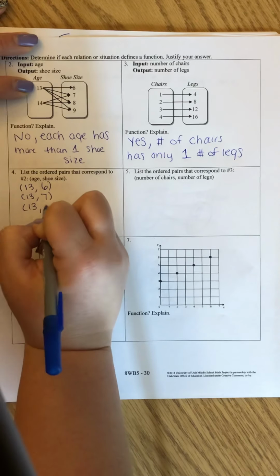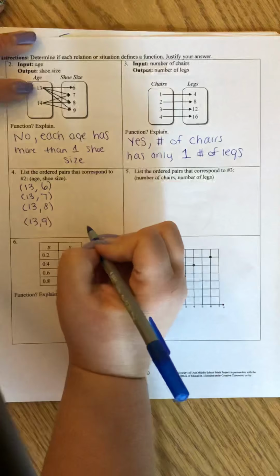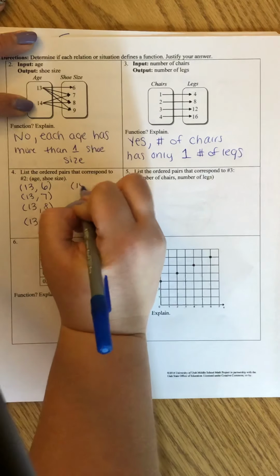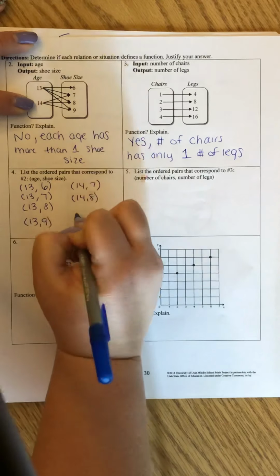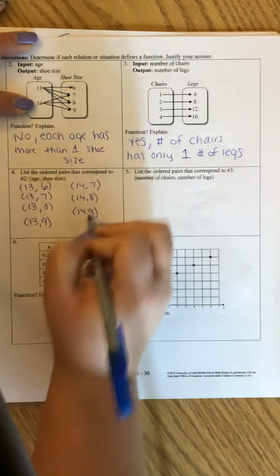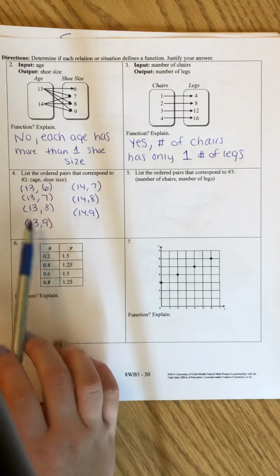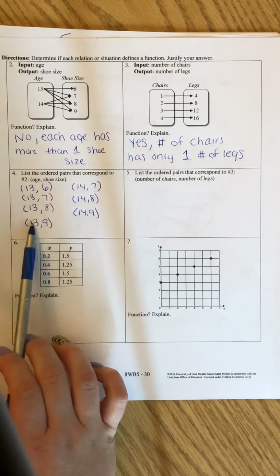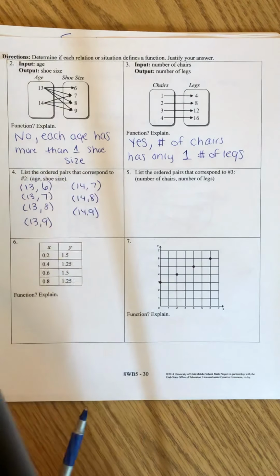And 13 went to 8. 13 went to 9. 14 went to 7. 14 went to 8. And 14 went to 9. So there you can see in your ordered pairs, there's 4 different things you can get when you put 13 in for X. There's 3 different things you can get when you put 14 in for X.